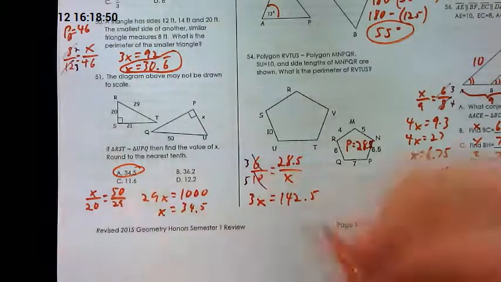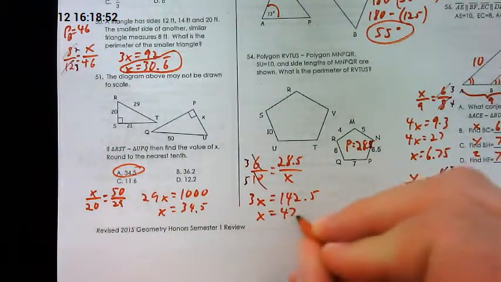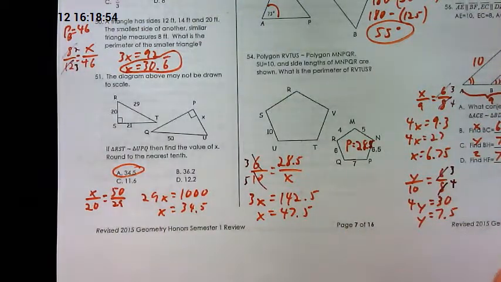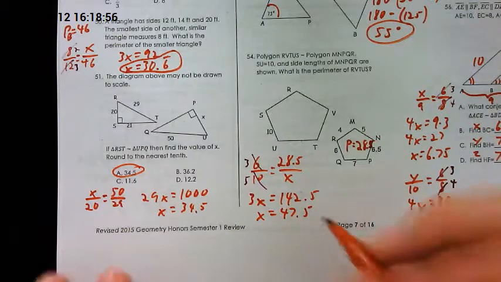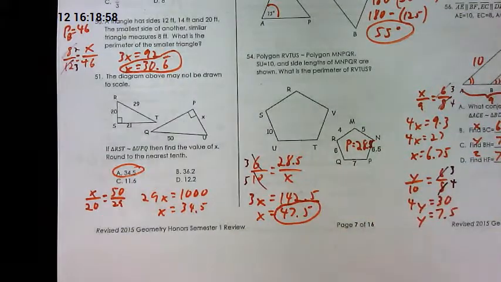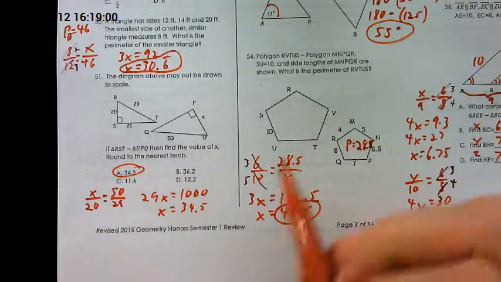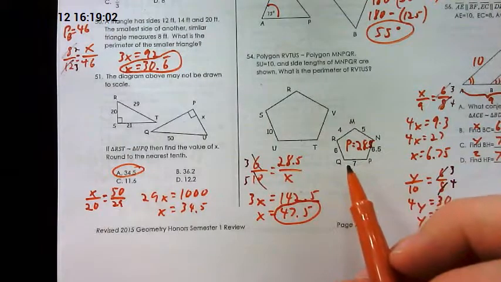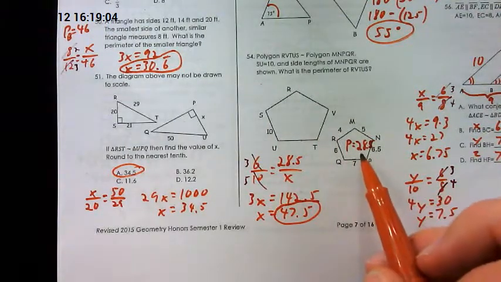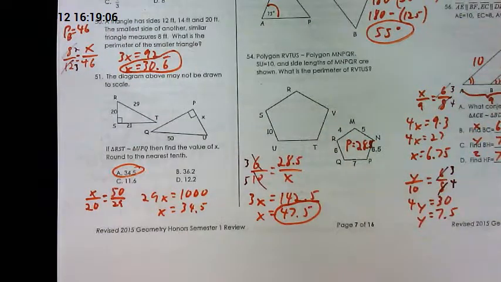Divide by 3. 47.5. That's the perimeter, because I used one side like the scale factor, and then I used the perimeter of the small one to find the perimeter of the big one.